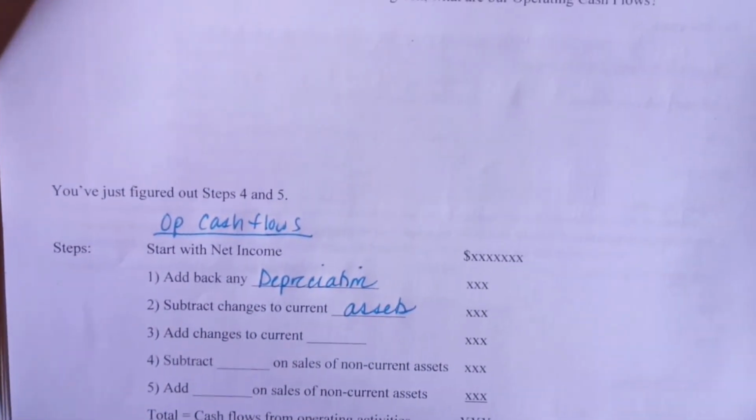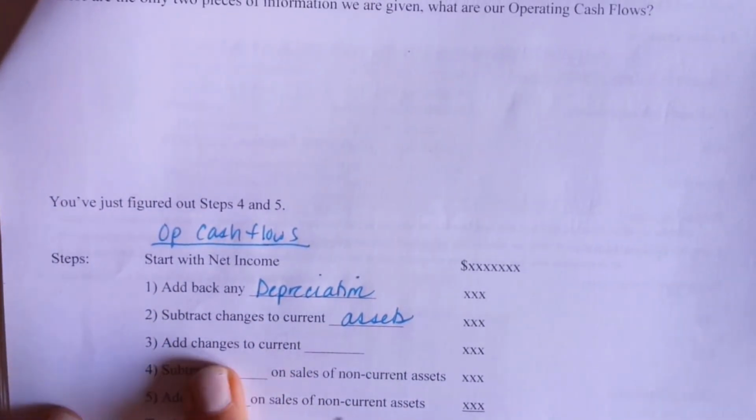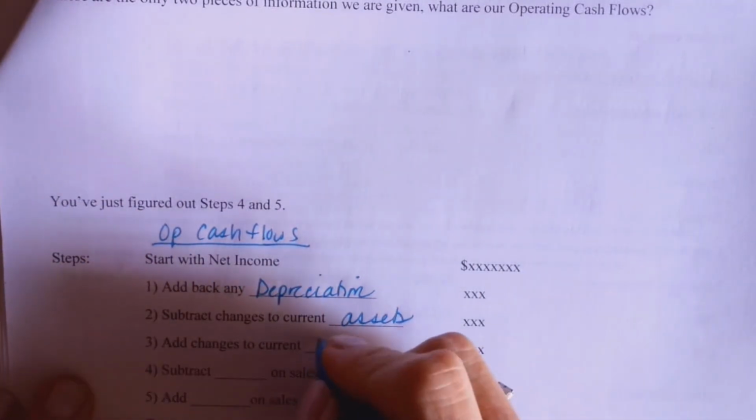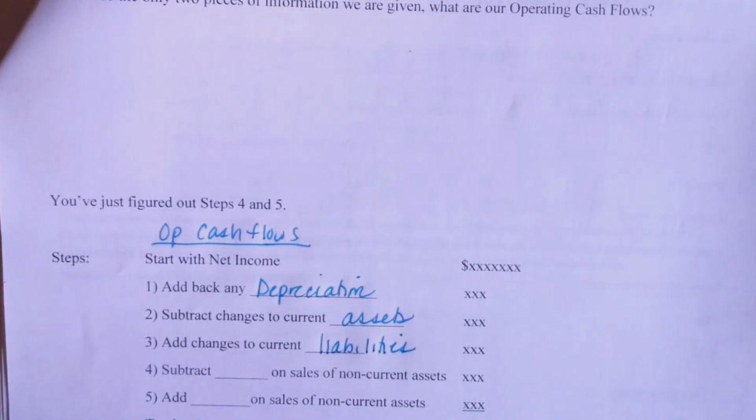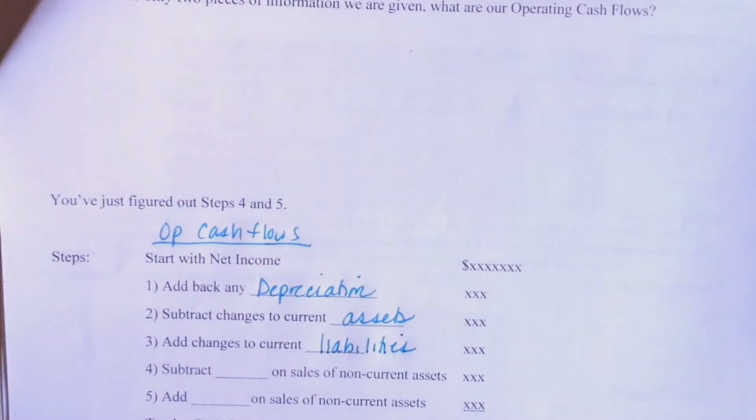So that is the step here, number 3. We're going to add changes to any current liabilities. Okay. So if interest payable goes up, am I going to add or subtract that change?